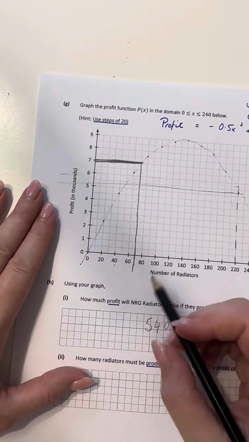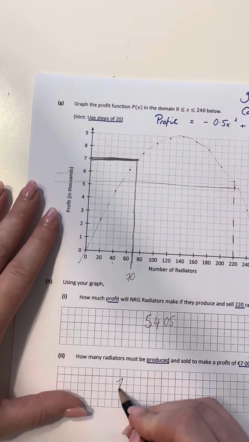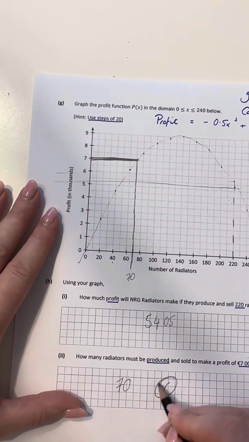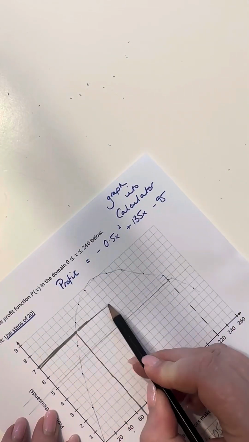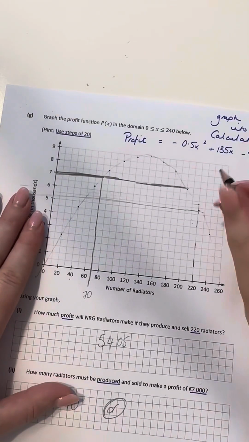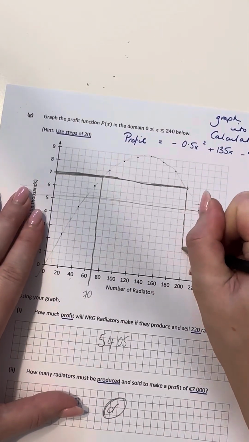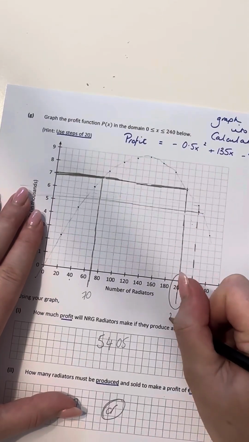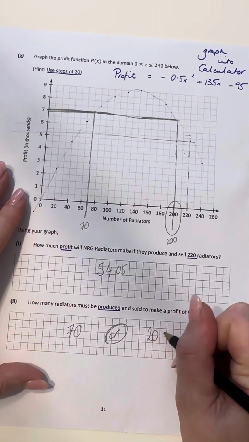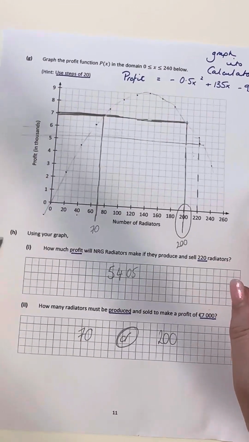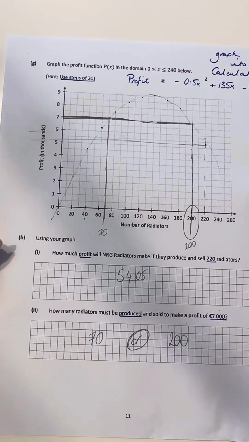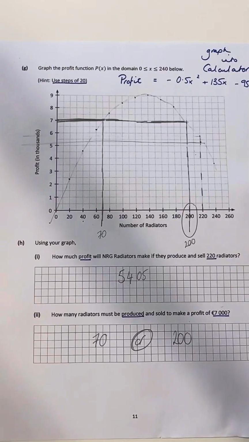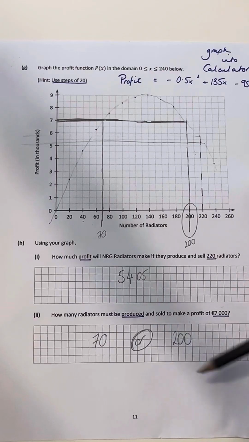So between 60 and 80 is 70. So I could sell 70, or if you keep on going across here, look, and you hit again and go down, I get 200. So 70 or 200. The official answers on them are 65 or 195. So that would be absolute perfection if you were a computer, but you will have a huge tolerance of an allowance on that. So anything in and around that, you will be correct.